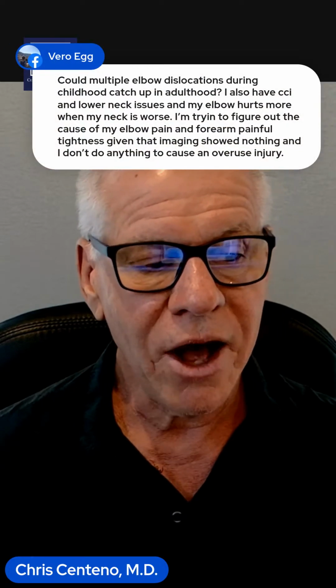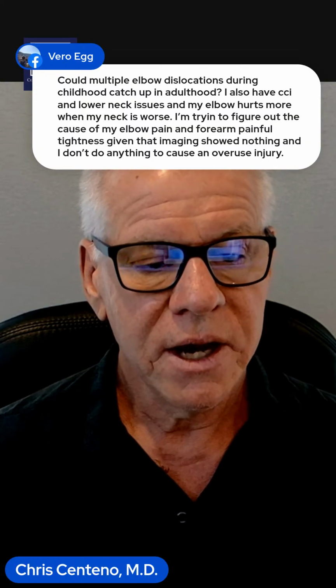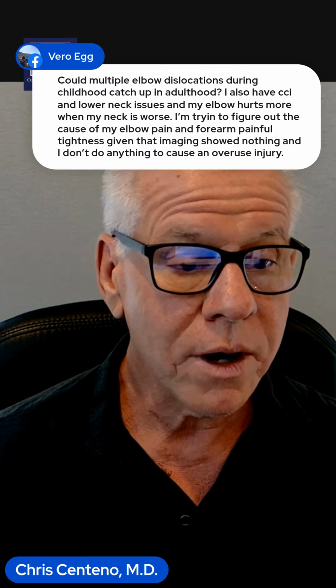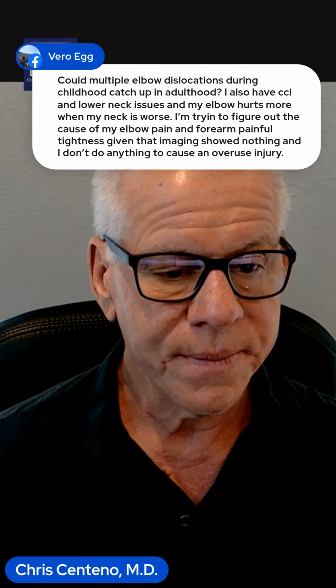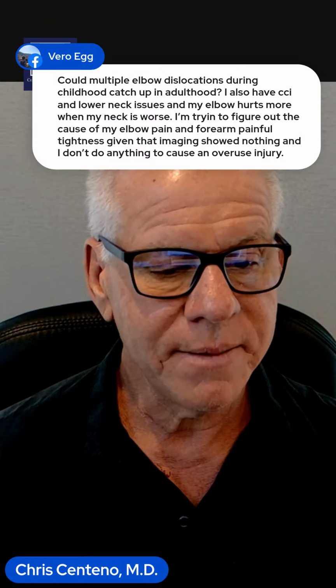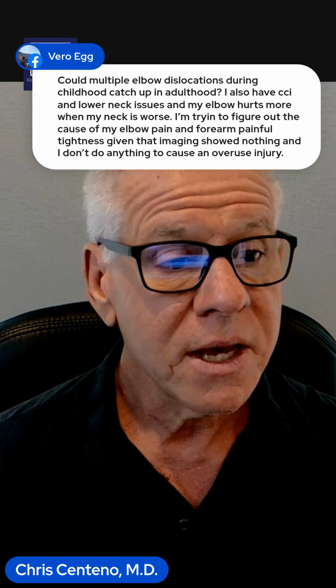Vero, could multiple elbow dislocations during childhood catch up in adulthood? I also have CCI and lower neck issues, and my elbow hurts more when my neck is worse. I'm trying to figure out the cause of my elbow pain and forearm tightness, given that imaging showed nothing and I don't do anything to cause an overuse injury.